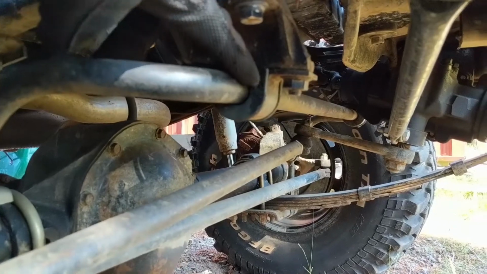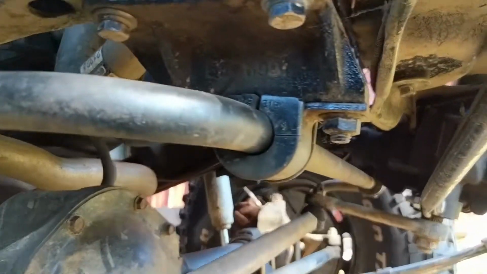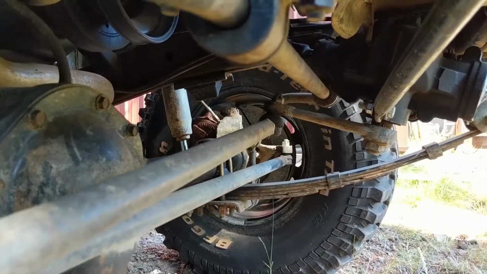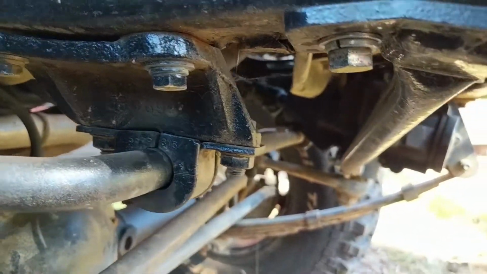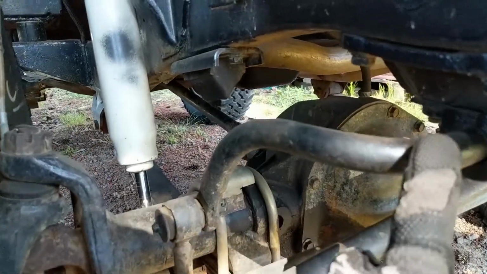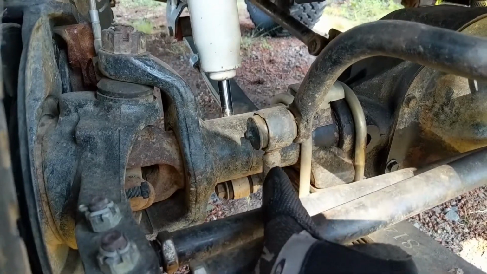Right here is our sway bar mount bushing. On the opposite end is another bushing. So this is tied to the chassis across the main part of the bar. That bar turns and comes down to the end link.